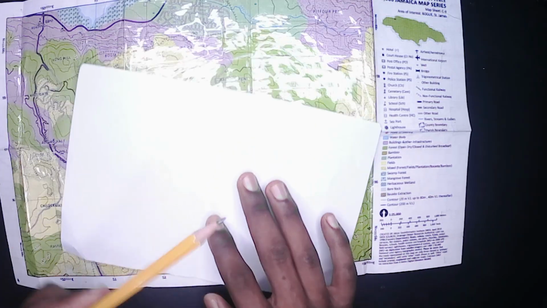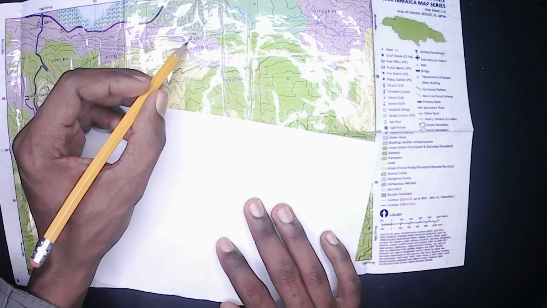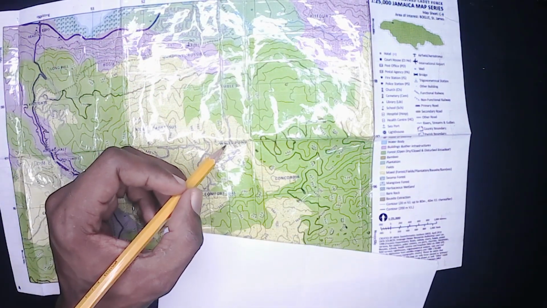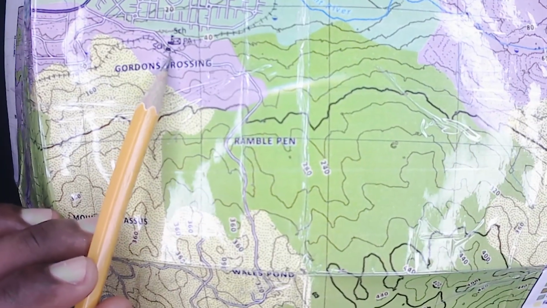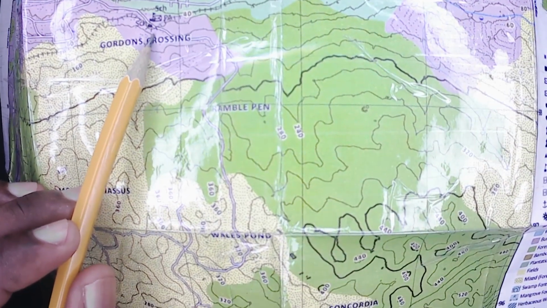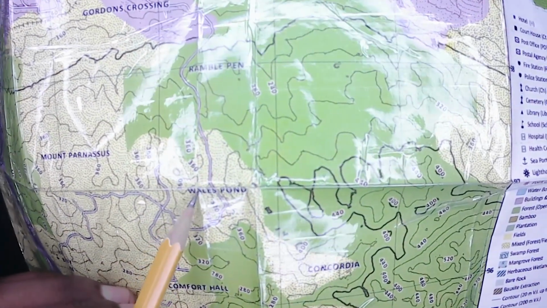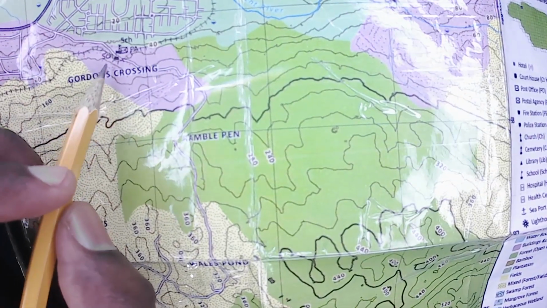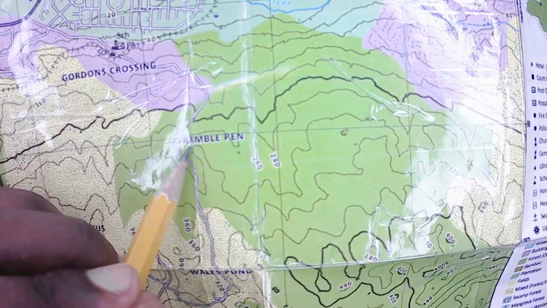I have selected two points of interest to make things easier, and that would be the school at Gordon's Crossing as well as all the way to Wales Pond. Let me put it up. So this school at Gordon's Crossing all the way to Wales Pond. Actually, that's too far. I should probably make it closer just for the purposes of this lesson. The school in Gordon's Crossing, this school all the way to Ramble Pen right here.